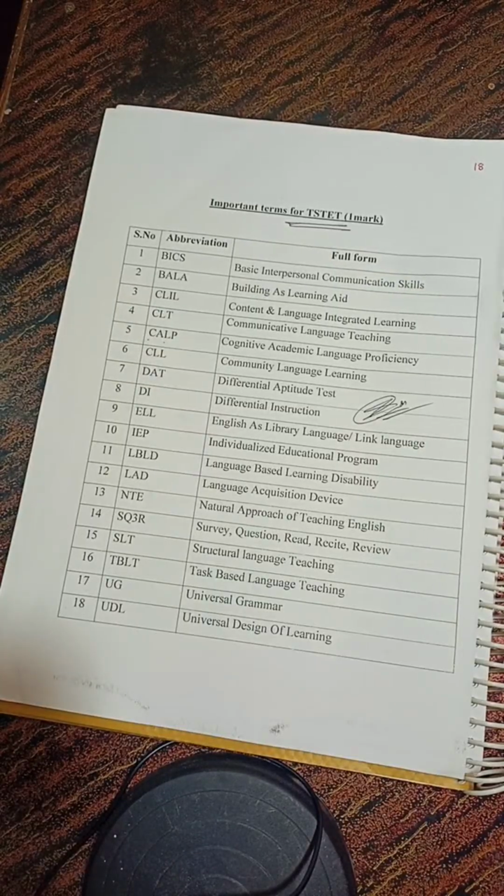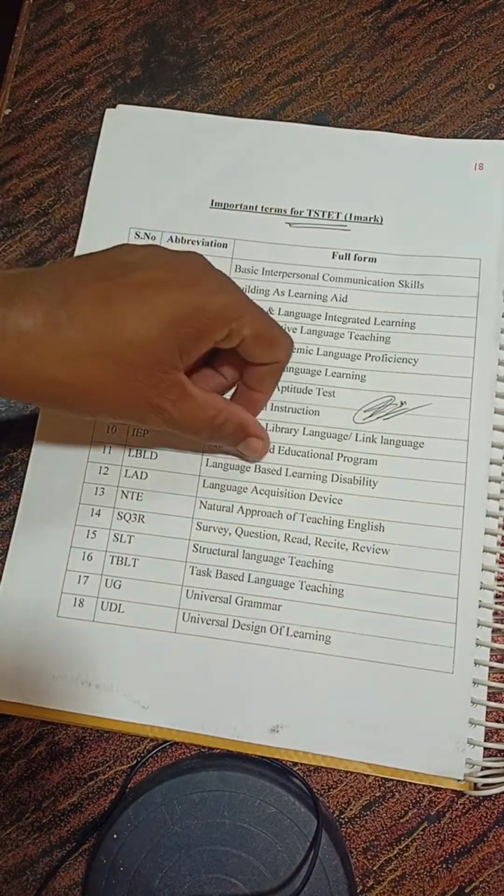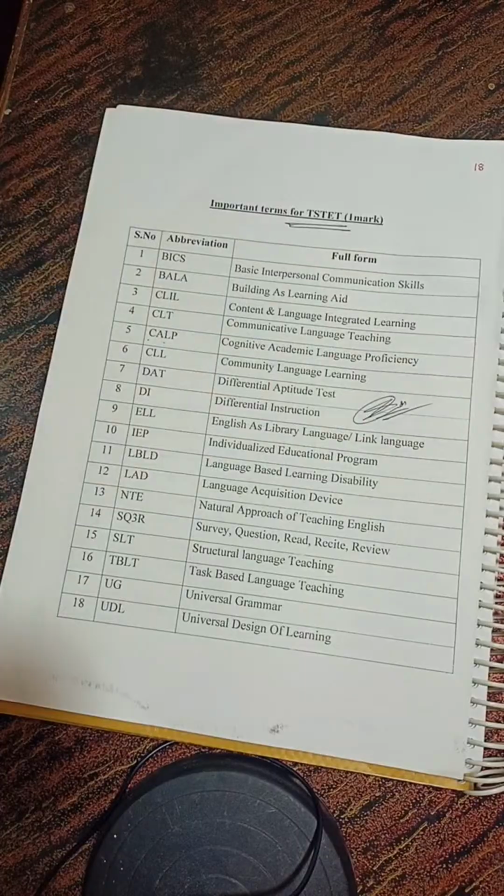ELL, English as Library Language or Link Language. IEP, Individualized Educational Program. LBLD, Language Based Learning Disability. LAD, Language Acquisition Device. NTE, Natural Approach of Teaching English.